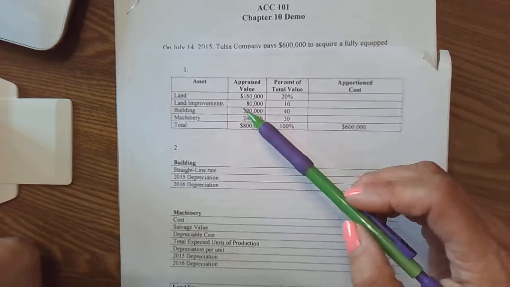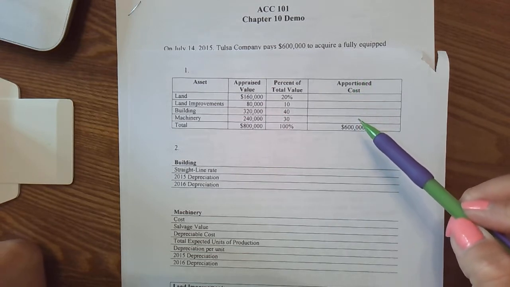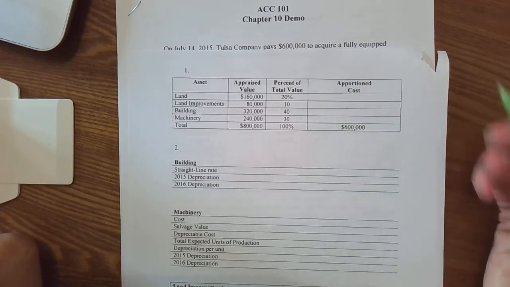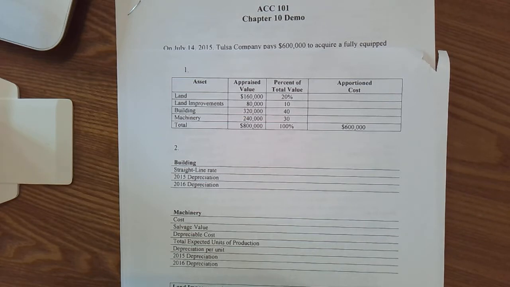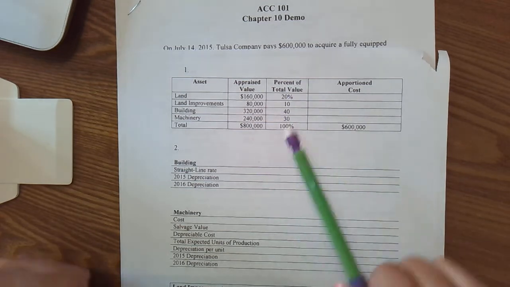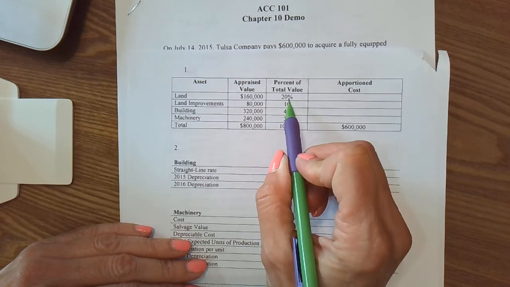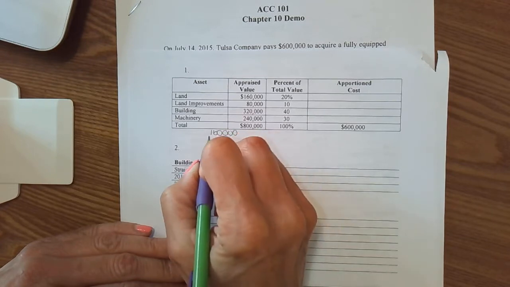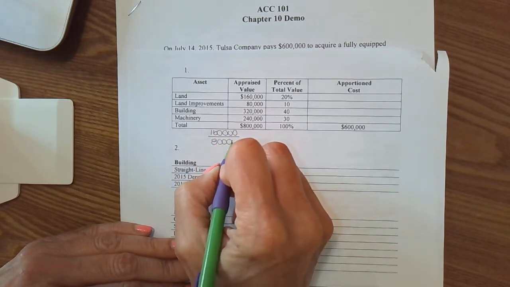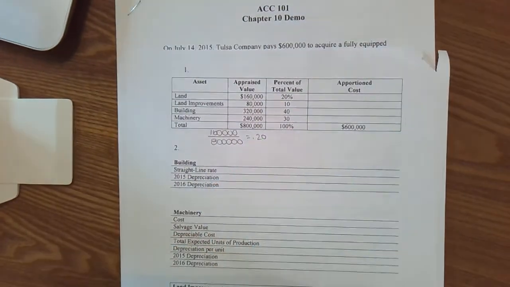Now, what happens with this appraised value is that we need to know what was the actual price for each of these assets out of the total that we paid for it. So that's what we're going to do first. And so with that, to calculate out the percent, because sometimes in your homework you're going to have to calculate out the percent, you're going to take the appraised value and divide it by the total to get the percent of the total value. So I'm going to take the land, $160,000, divided by the total of the appraised value of $800,000, and that gives me 20% or 0.20.